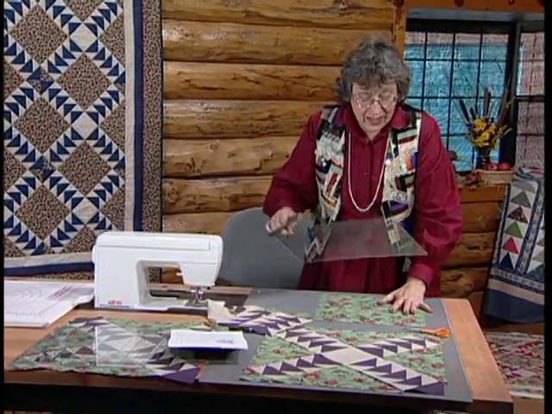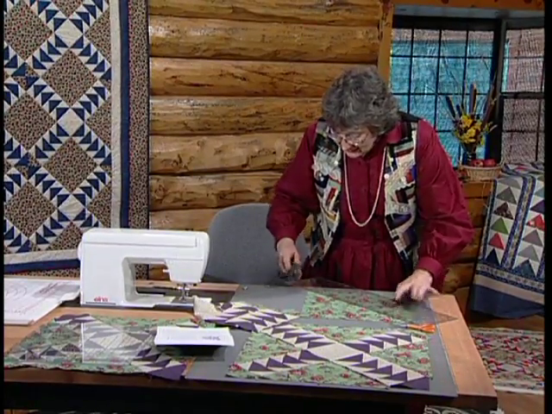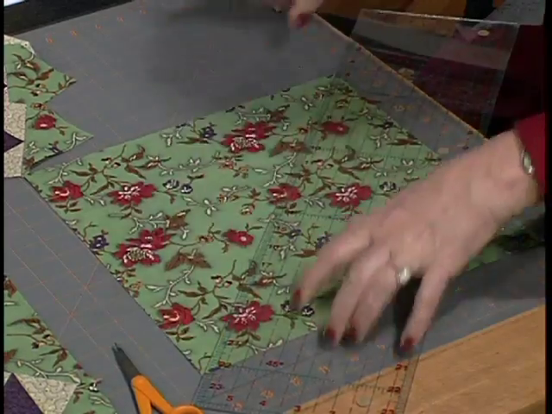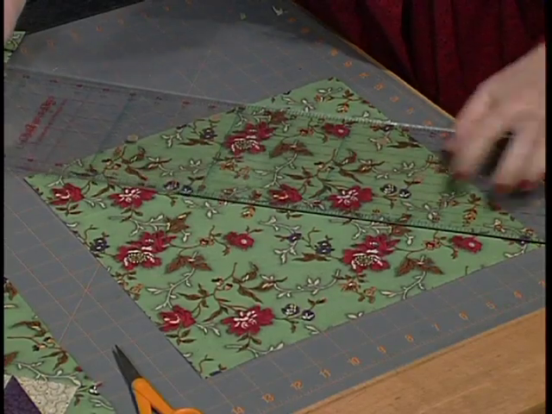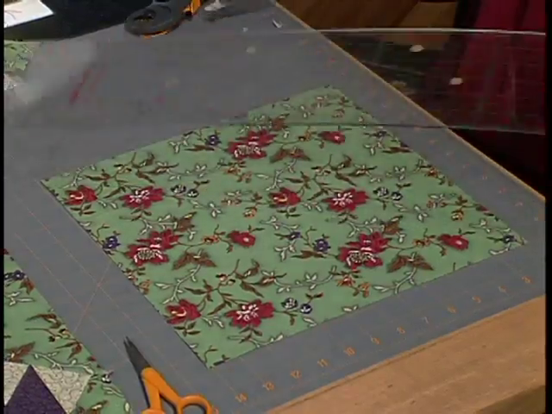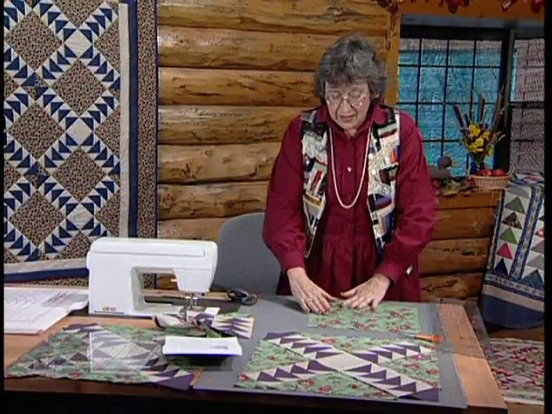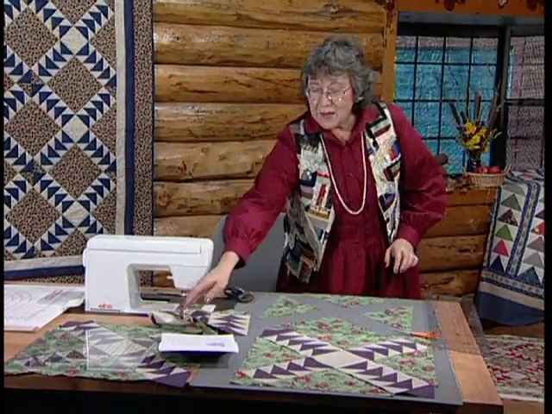I want to cut it from corner to corner on both diagonals into 4s. And it's something about the grain with this. You know, one way the grain stretches, one way the grain is very stable. So I like to just go ahead, cut them into 4s, and separate them out like this and just keep them in their same position.